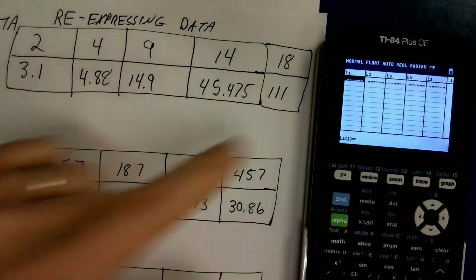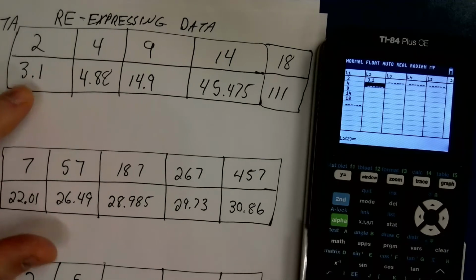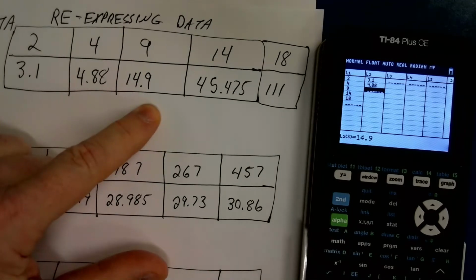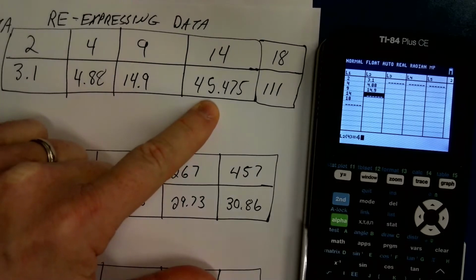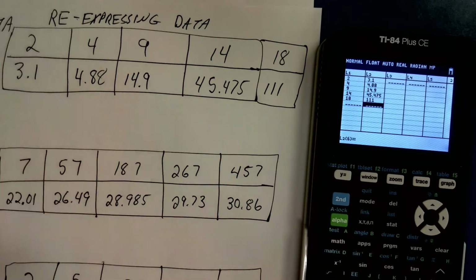So I've got data here first, 2, enter, 4, enter, 9, enter, 14, enter, and 18, enter just like that. And then L2, 3.1, enter, 4.88, enter, 14.9, enter, 45.475, enter, and 111, enter.